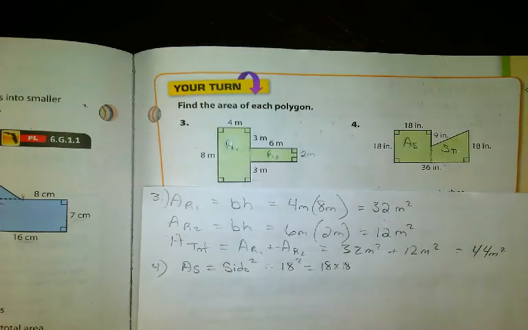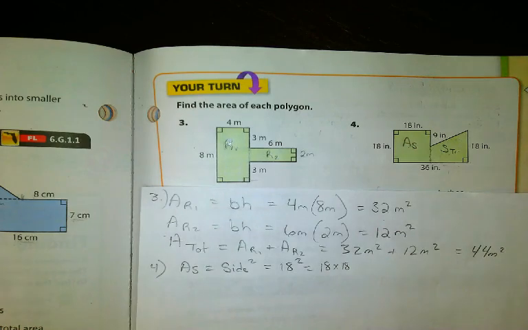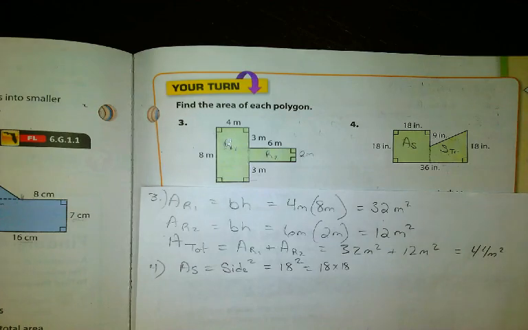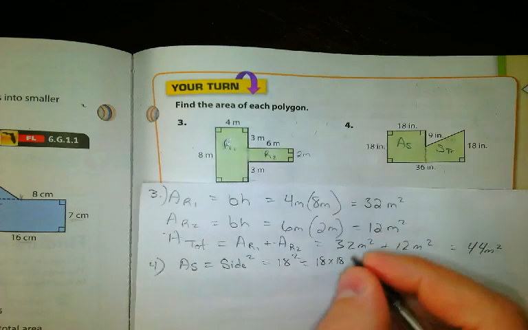And seeing that I don't feel like doing that in my head, let's see if I've got the calculator quick. There it is. Just because I want to save time, 18 times 18 gives us 324.